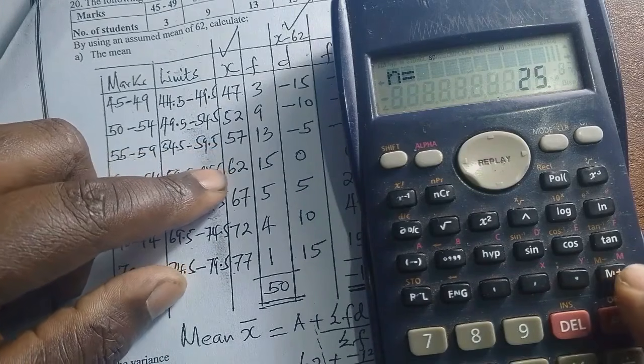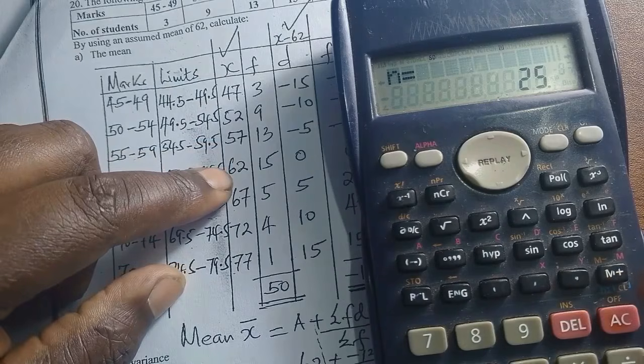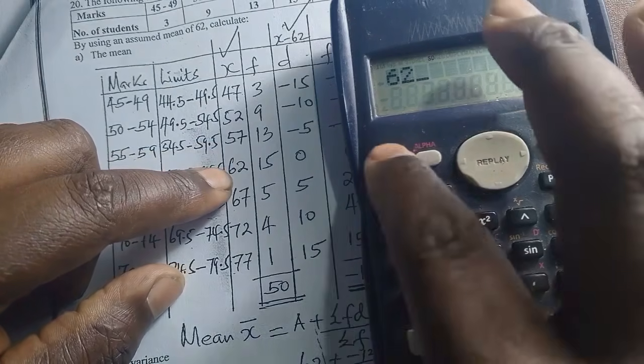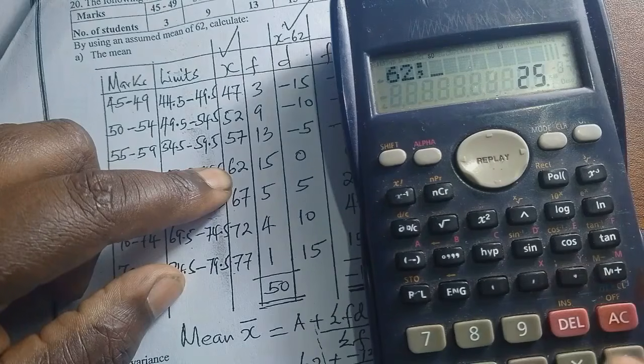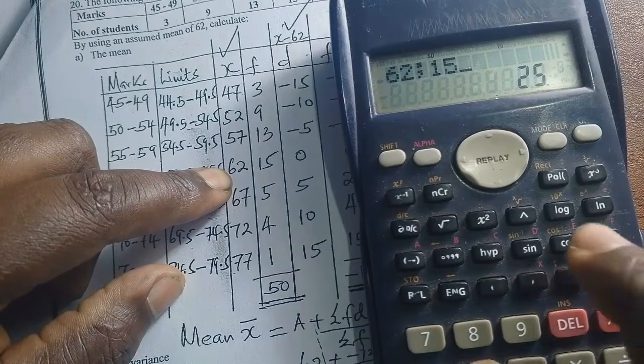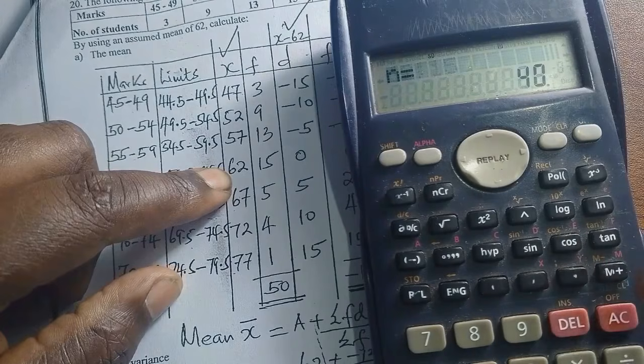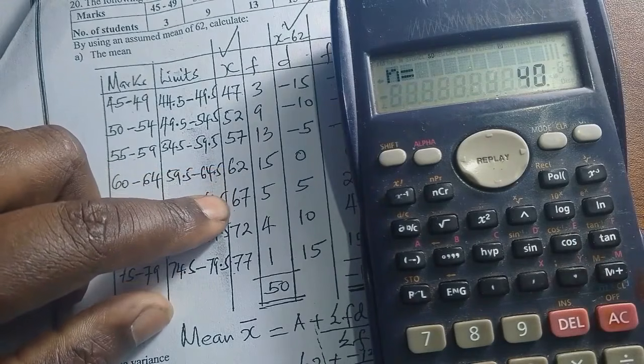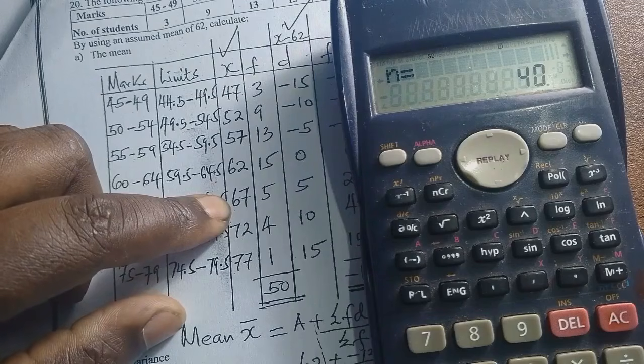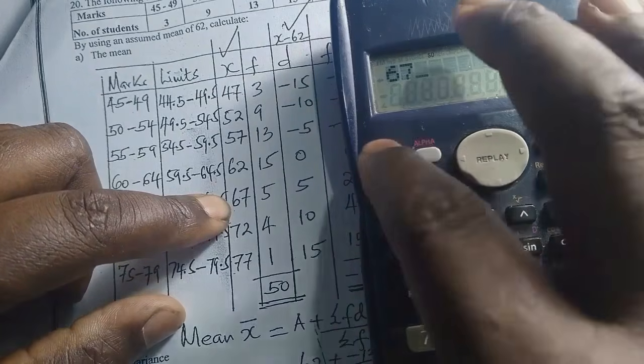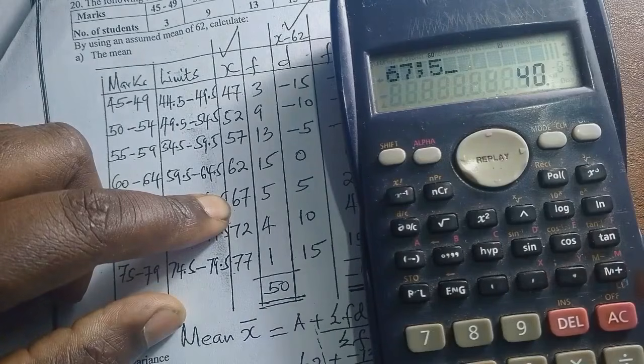Next is 62, shift, comma, 15, M plus. The next is 67, shift, comma, 5, M plus.